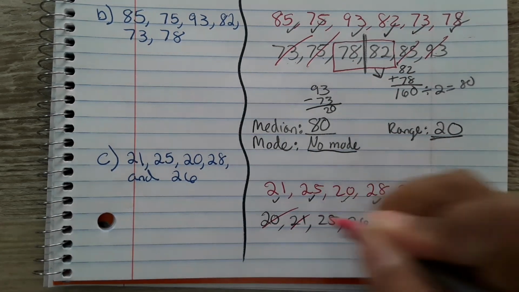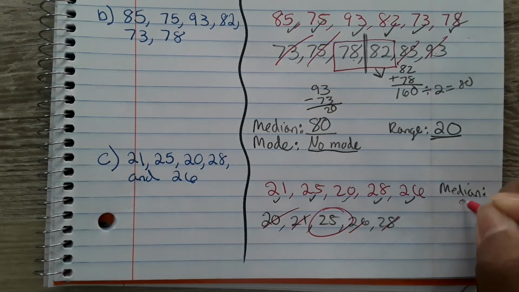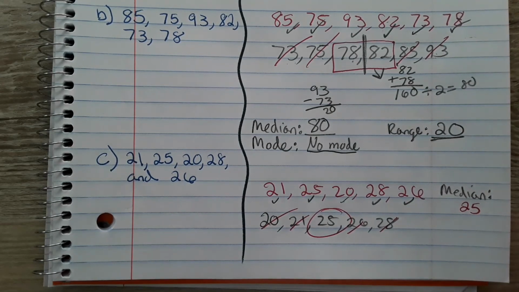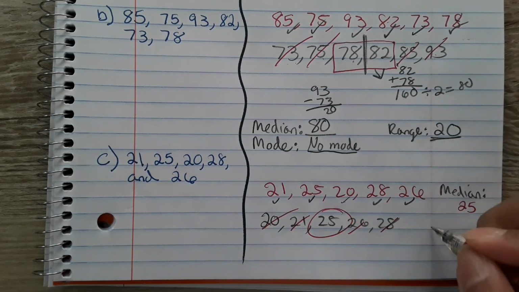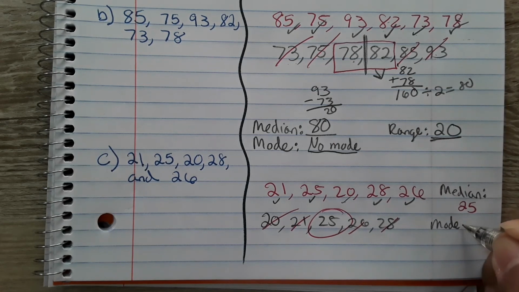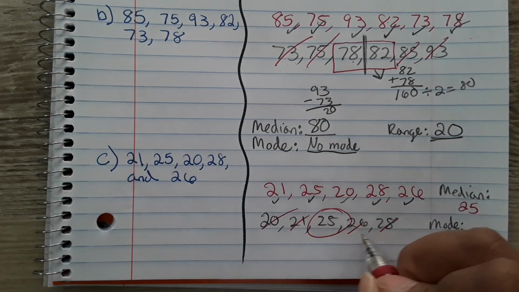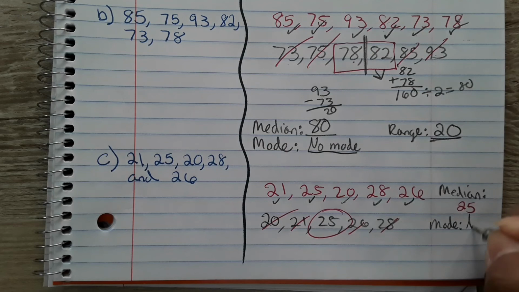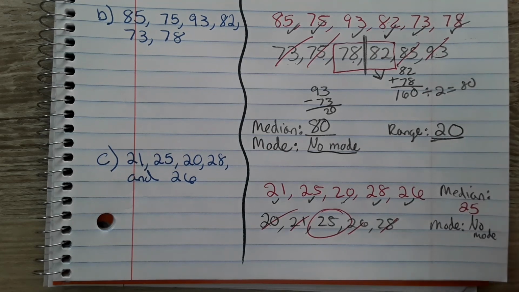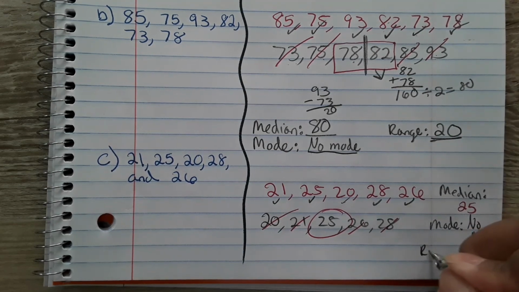Small, big, smack dab in the middle would be 25. So my median is 25. Now to my mode. Do I see any numbers repeated? No, unfortunately, so no mode. Now I can find my range.